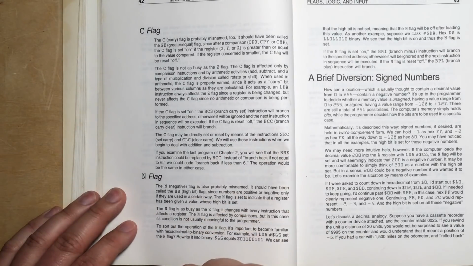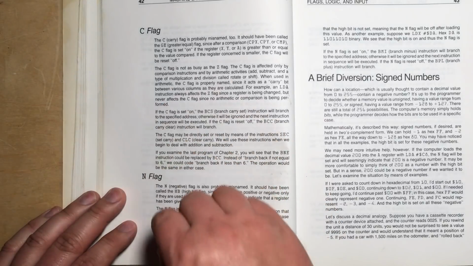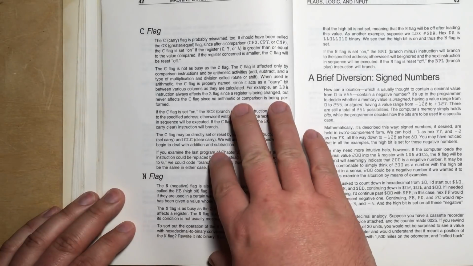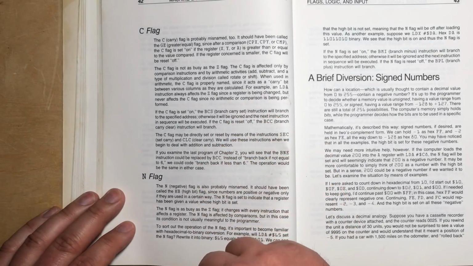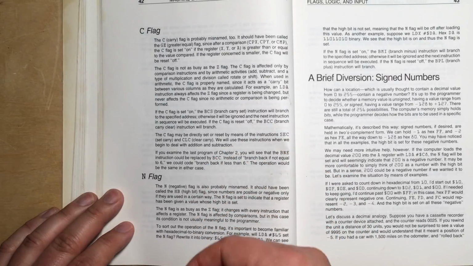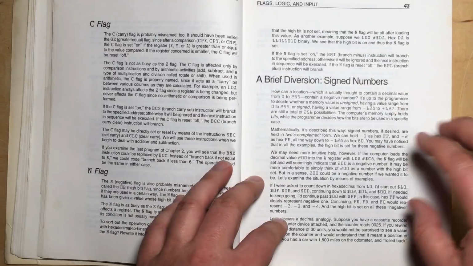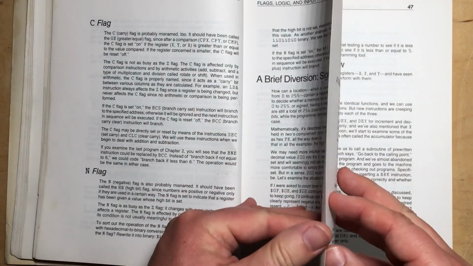So, of course, the truth is that the names of these flags are fine, but they don't tell the whole story. There's multiple ways of looking at each of these flags depending on what you're doing at the time. How you think of each of these flags depends on context. But it's great that he gets into this. Okay. A little bit about signed numbers.